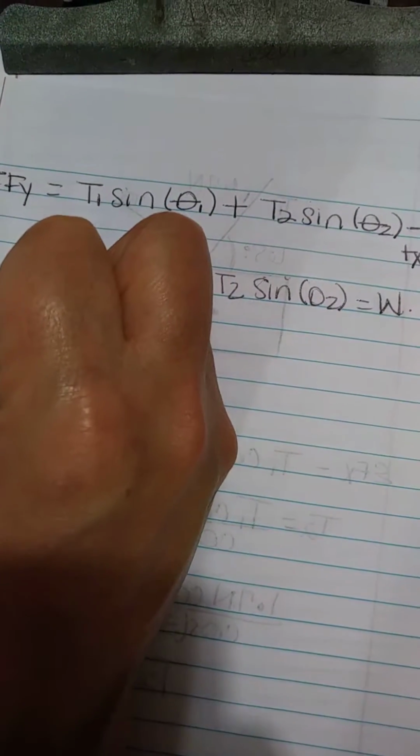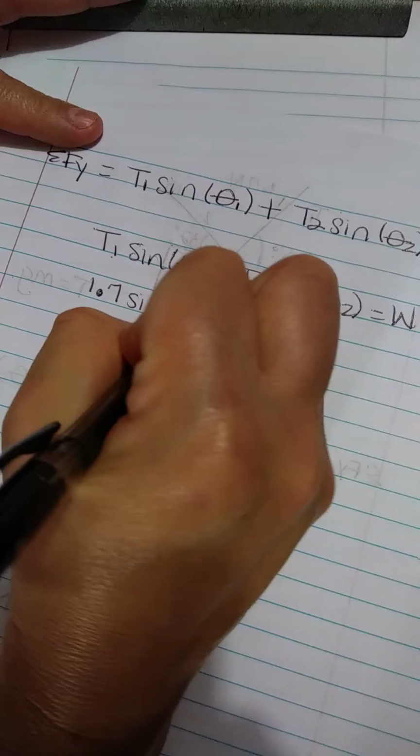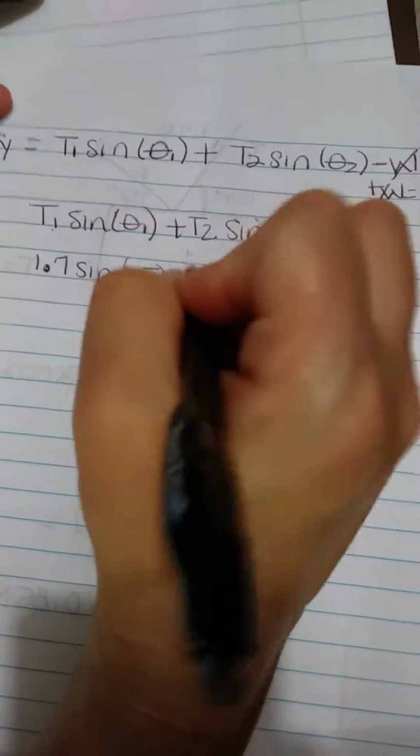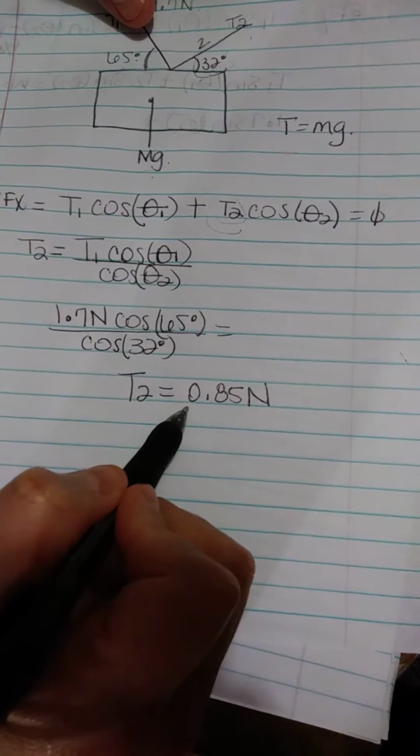For tension 1, we have our picture, which is going to be the 1.7. So we put 1.7 sine of theta, and our angle is going to be 65. Then our tension 2 is going to be the one that we solved, which is the 0.85.